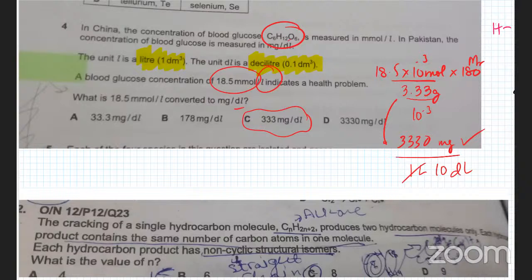Okay, I'm doing this here now. It's 18.5 millimoles over 1 liter, right? Is this part clear? Okay, so we have to convert that into milligrams per deciliter. Sir, in the last part, 3,330 mg, are we going to multiply it by 0.1? Yeah, you're going to do that, or divide by 10. So let me do this over here.